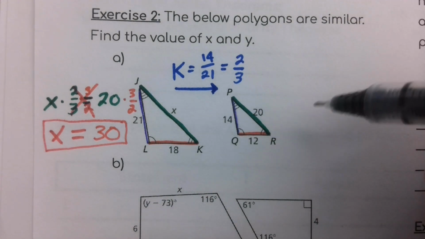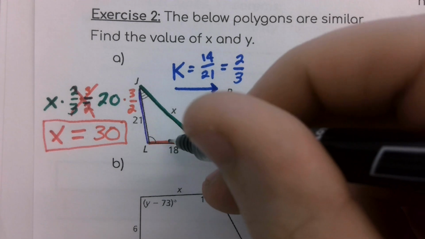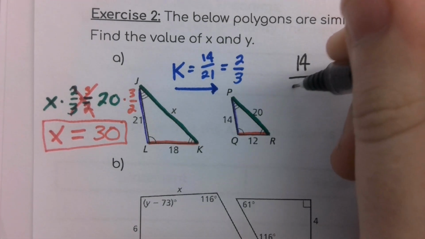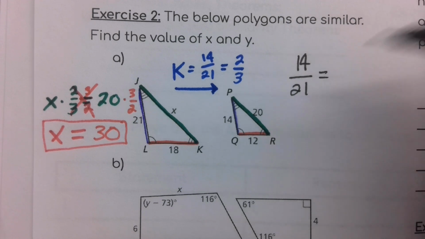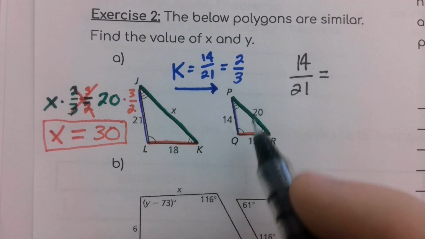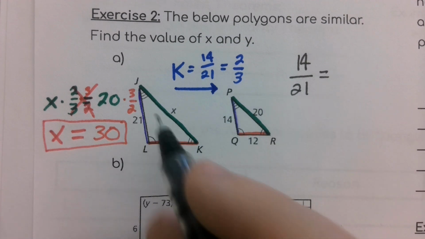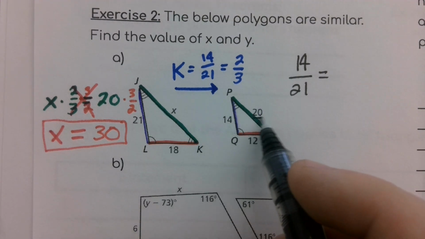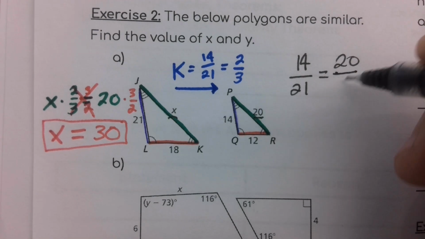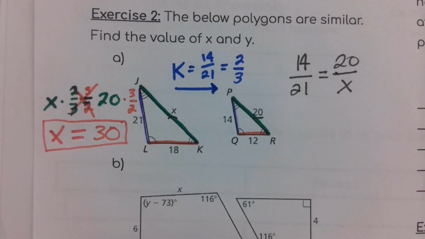You do it by comparing something from one triangle to something of the other. So we could do, for instance, 14 over 21, just like how we found our scale factor, but then we want to compare another thing on the second triangle to another thing on the first. Let's compare 20 and x. So 14 over 21 equals 20 over x.